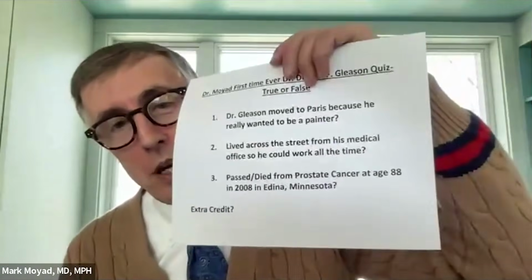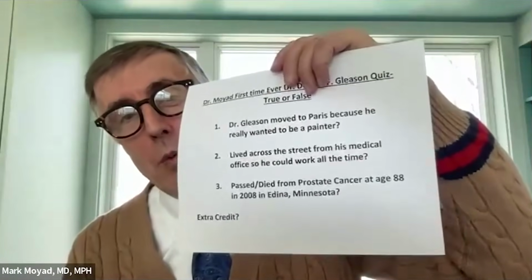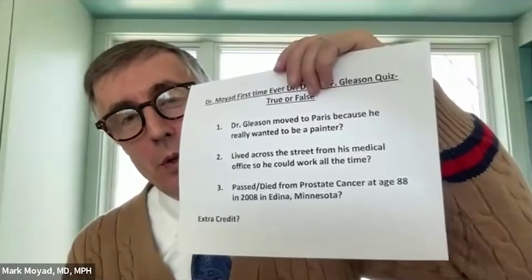And he was also apparently a big time cook. He loved to cook and he loved to sail. And he would bring a lot of the stuff that he cooked to the residents and the students. So it's such an interesting history. True or false? Dr. Gleason lived across the street from his medical office so he could work all the time and just come home and eat and then go right back to work. I'd probably say true too. That is absolutely true.